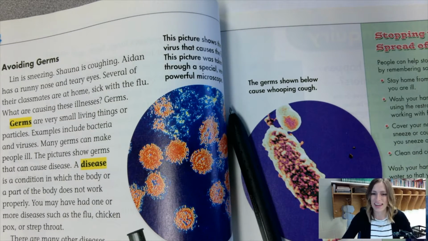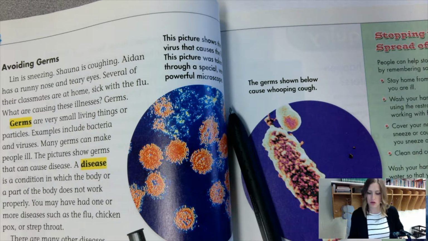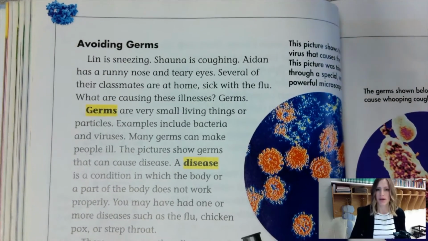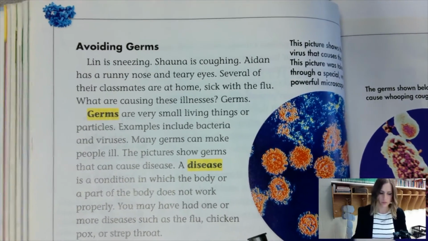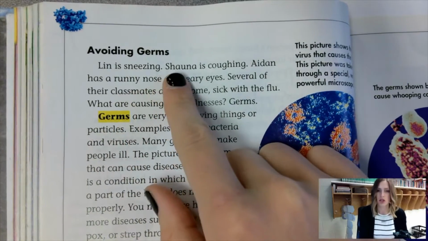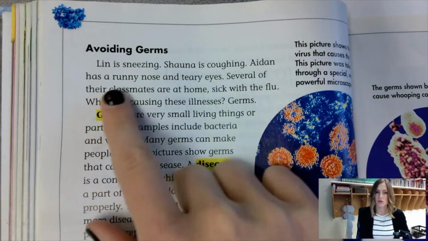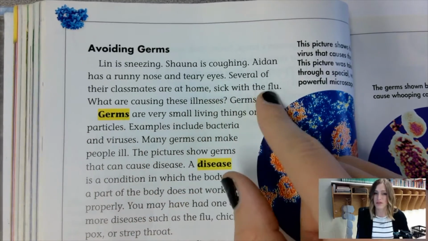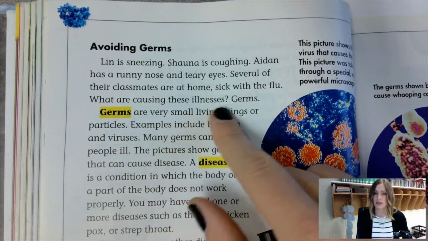Third grade, today in science, we are going to talk a little bit about germs, and then we're going to take our Tuesday worksheet. First thing you'll see is avoiding germs. Lynn is sneezing. Shauna is coughing. Aiden has a runny nose and teary eyes. Several of their classmates are home sick with the flu. What are causing these illnesses?